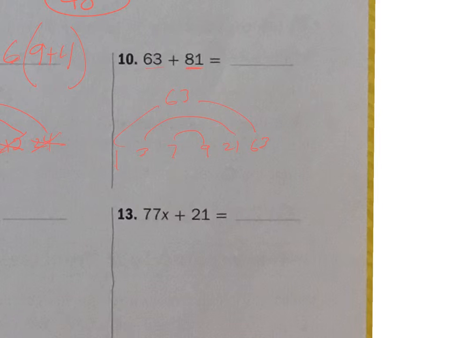Now I look at 81, which is my greatest common factor. 63 doesn't go in there. 21 doesn't go in there. 9 does. So I do my 9. How many times does 9 go into 63? 7. Plus, how many times does 9 go into 81? Oh, 9, not 8. Plus 9. Okay. So I just factored it out. Because if I distribute this, 9 times 7 is 63, plus 9 times 9 is 81, which is the exact same thing that I have here.